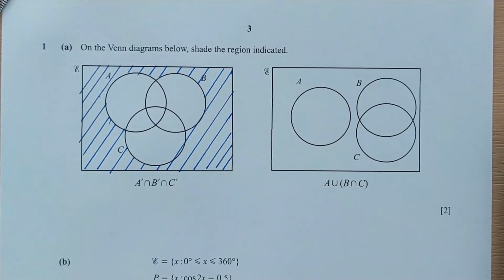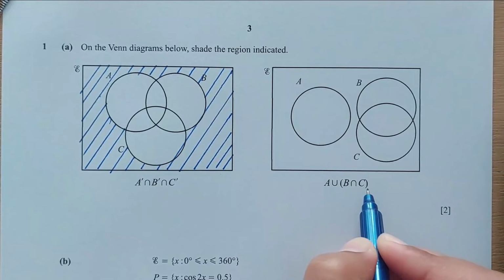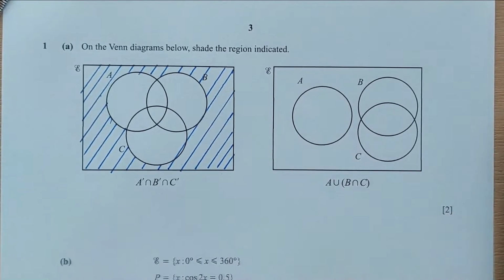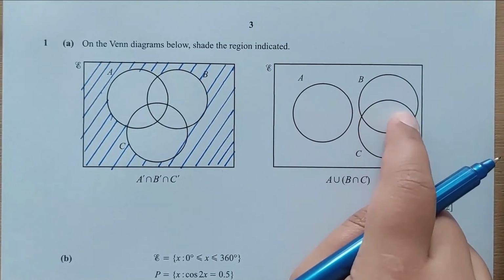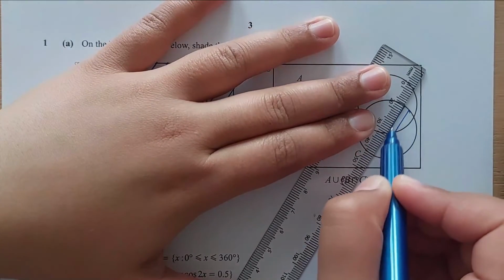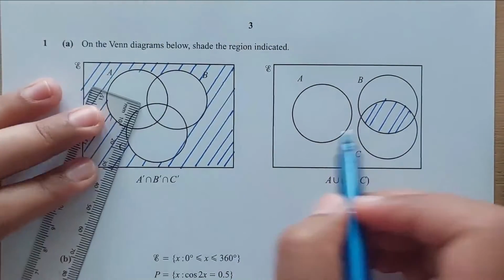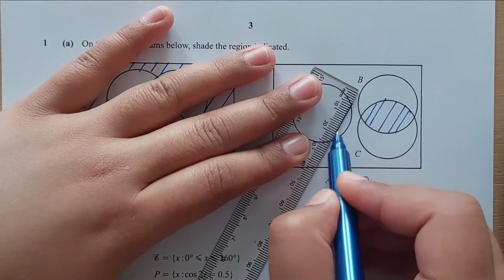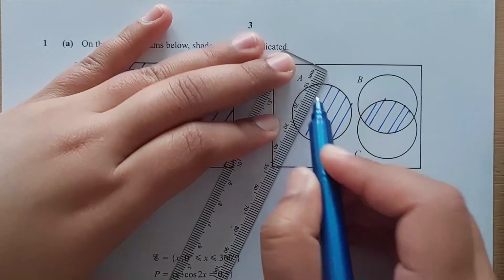Okay, now for the second part, A union B intersection C. So first we need to find B intersection C. So this is the intersection of B and C. This is B intersection C. And its union with A is this set, the whole set A. A union B intersection C.